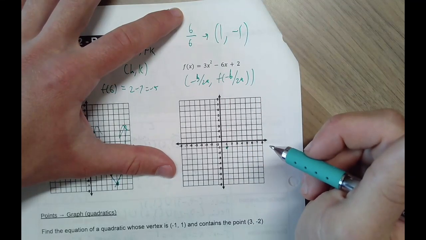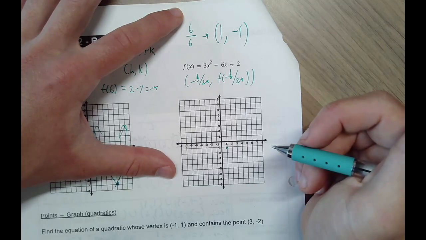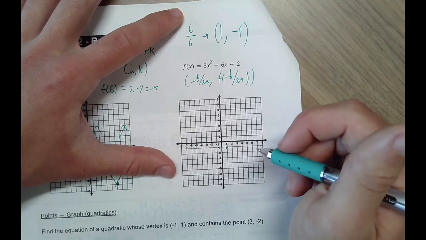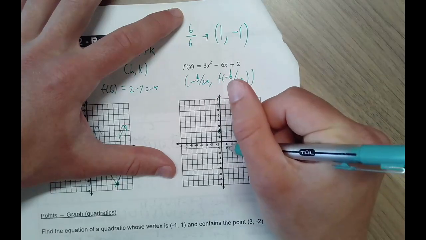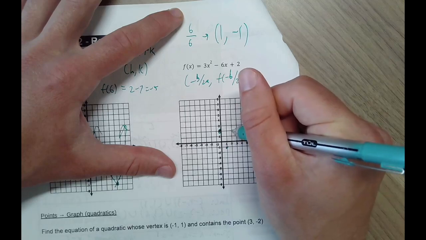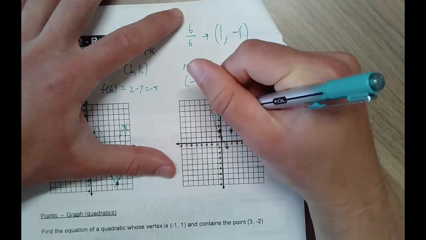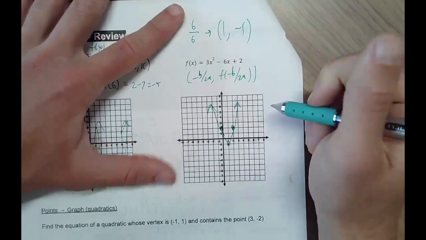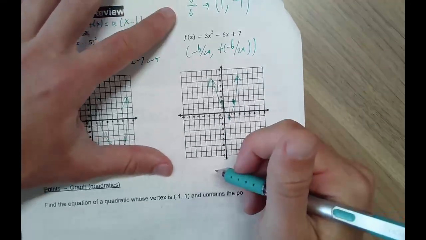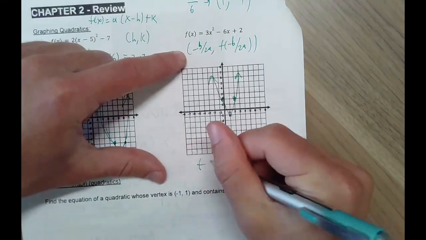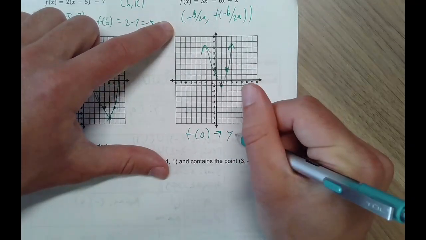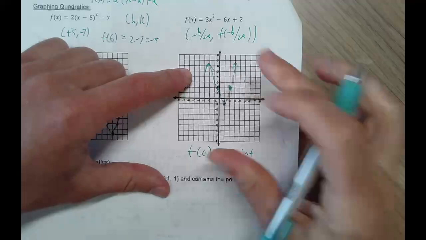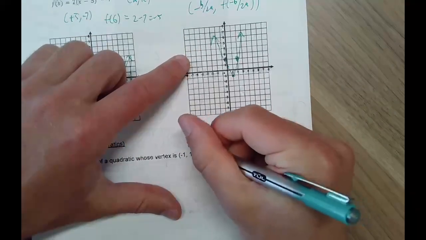I could factor this to get the zeros. We could also just plug in a 0, which is also a really good idea here, which is 2, which means that 2 should also be at 2, and there we go. We have a sketch. So again, vertex and then y-intercept, just plug in f of 0, and then you should have enough to get a sketch from there. You could factor and find the zeros too.